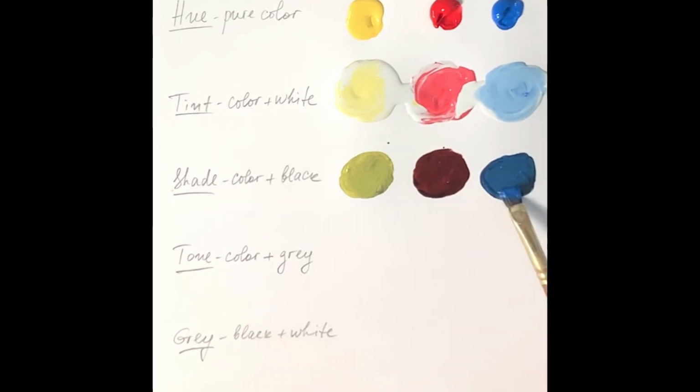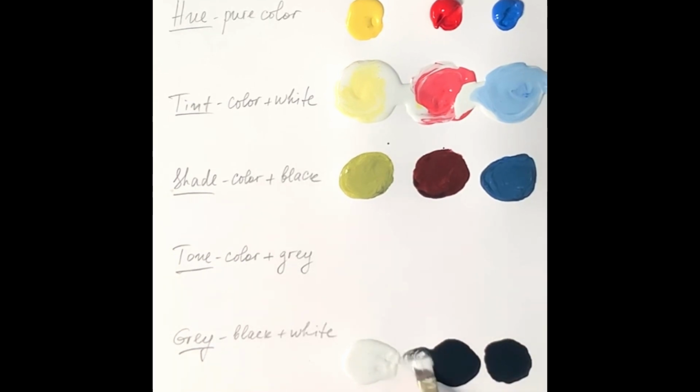and I'm going to make some tones, but first I need to make gray because tones are made by combining color and gray. Gray is made by mixing white and black, and you can make different shades of gray, lighter and darker.